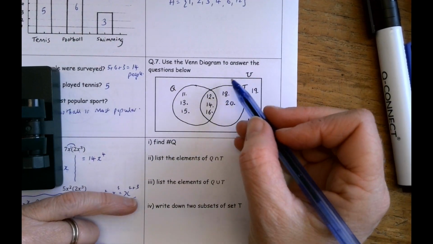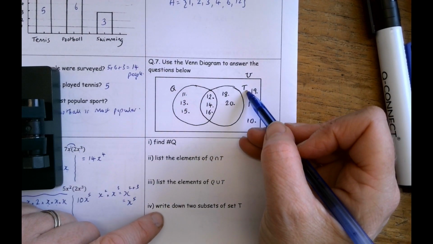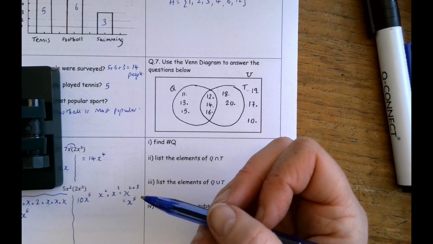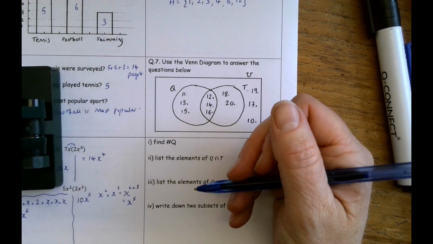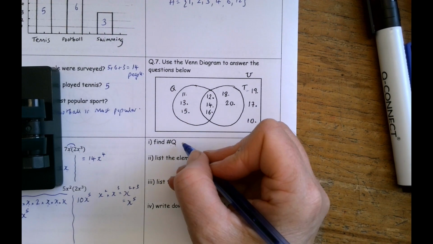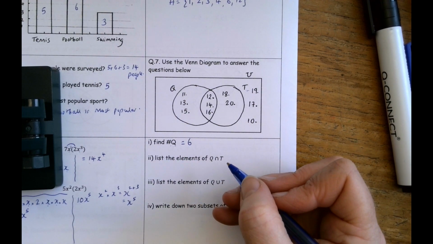Use the Venn diagram to answer the question. So here's Q, here's T. Find the cardinal number of Q. Remember the cardinal number of Q is, so I'm just going to pause this for a second. So sorry about that. So cardinal number of Q is how many elements are in Q. So the cardinal number of Q is 6.